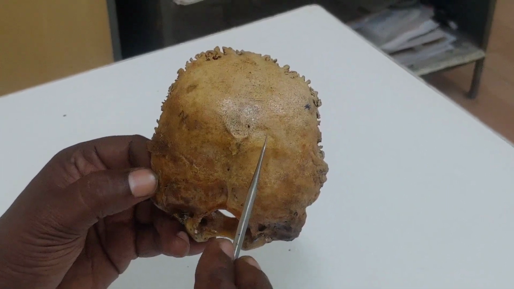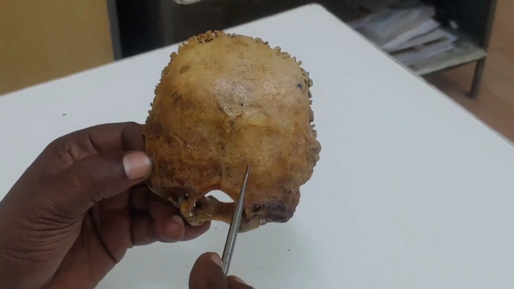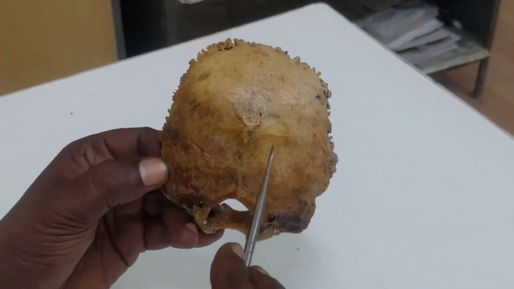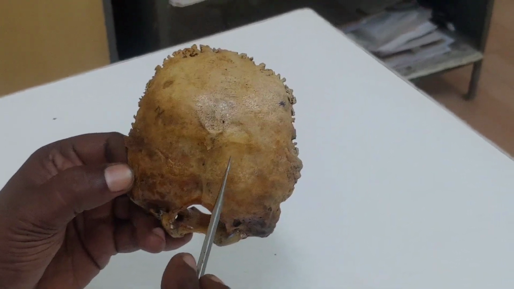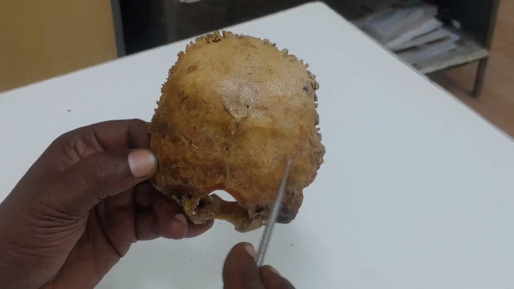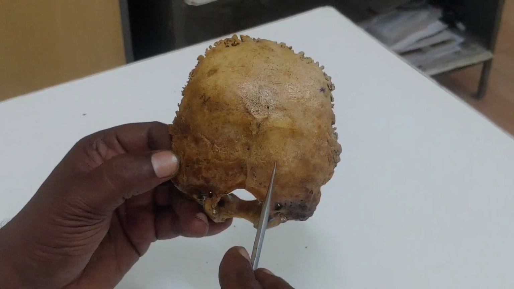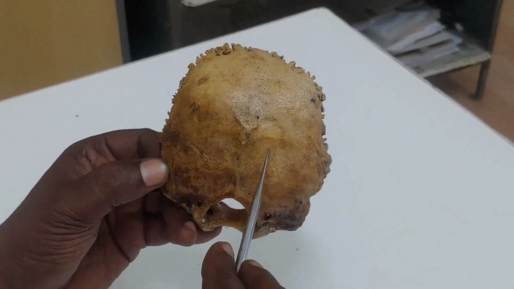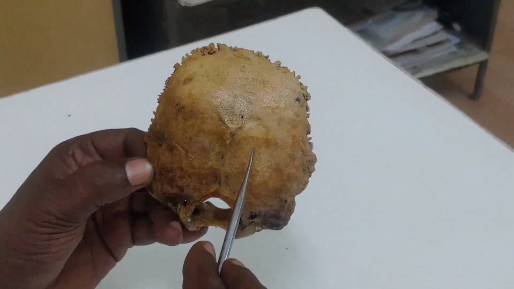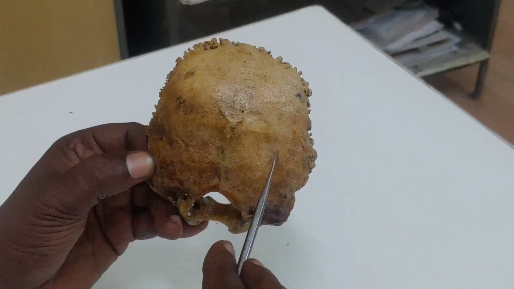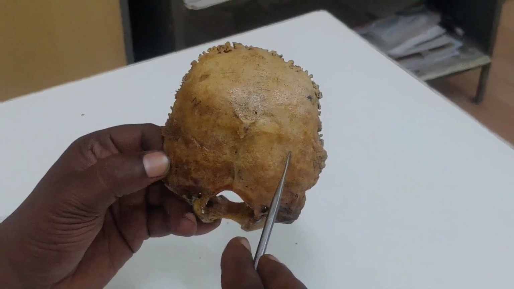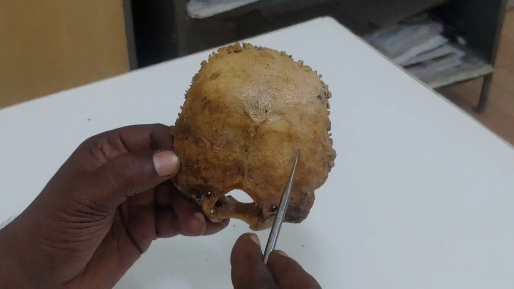Between the superior nuchal line and the inferior nuchal line, we divide the space into a medial part and a lateral part. The medial part provides insertion to semispinalis capitis. The lateral part provides attachment to the superior oblique muscle.